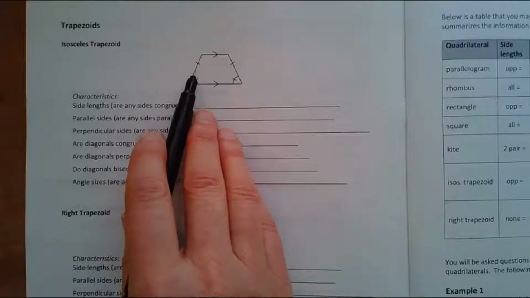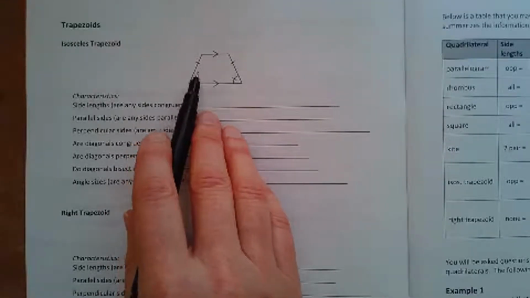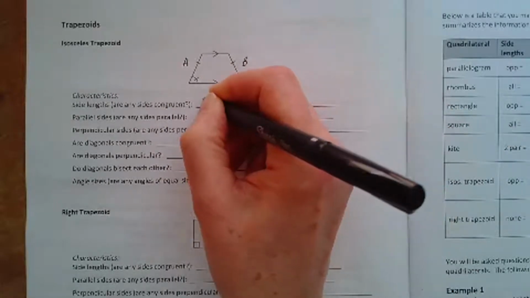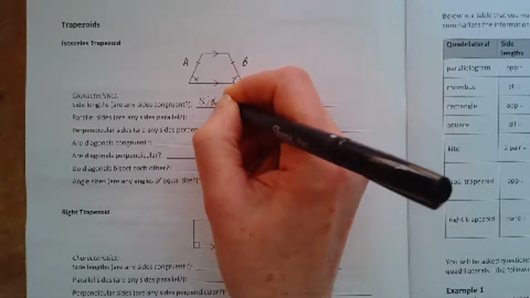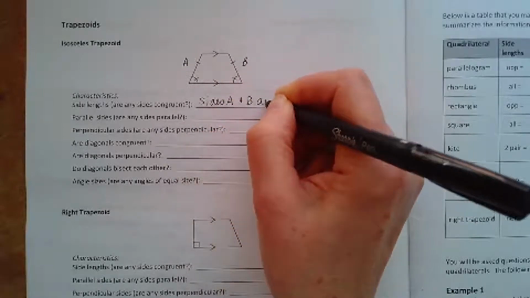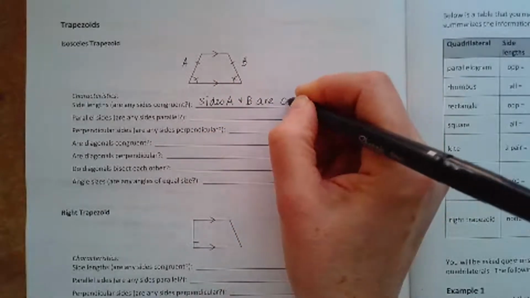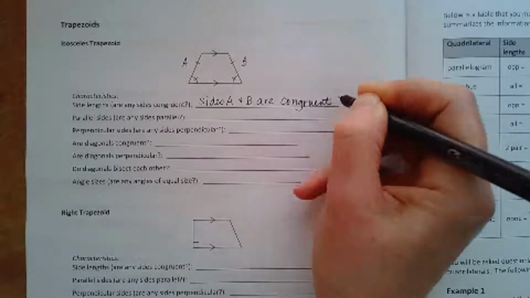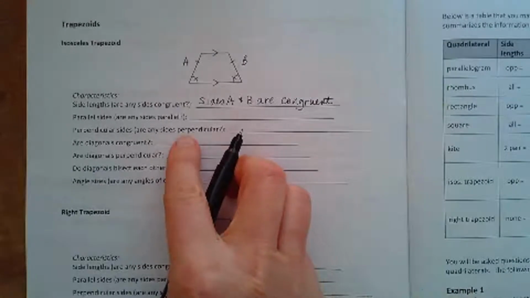So are there any sides that are congruent? Okay. So the two sides, I'm just going to put side A and side B maybe. Are any sides parallel?